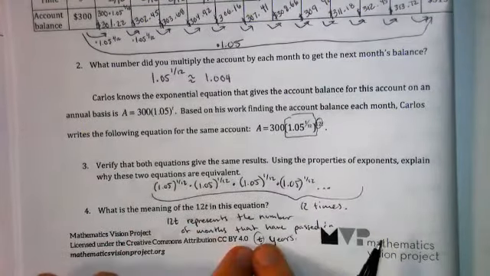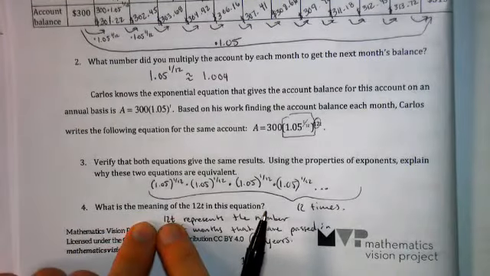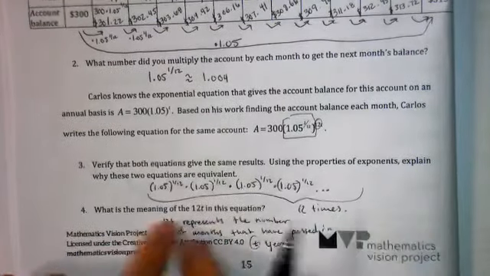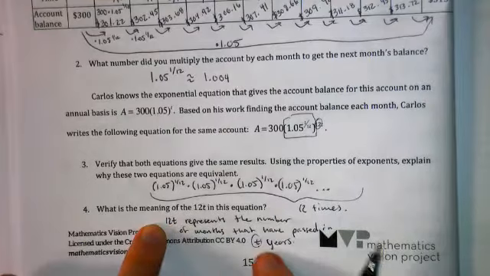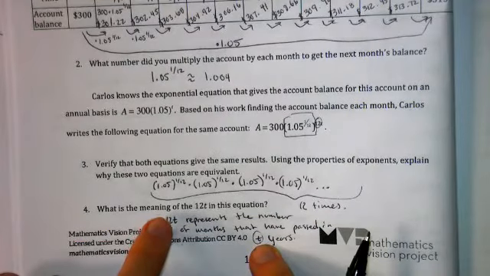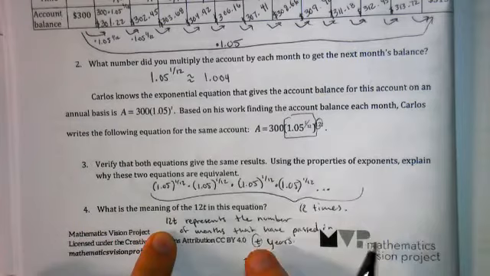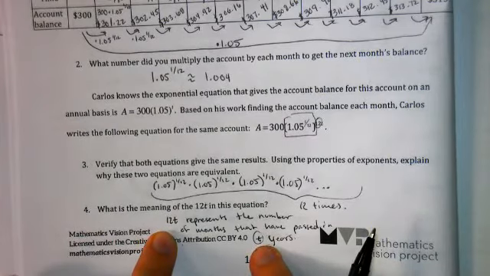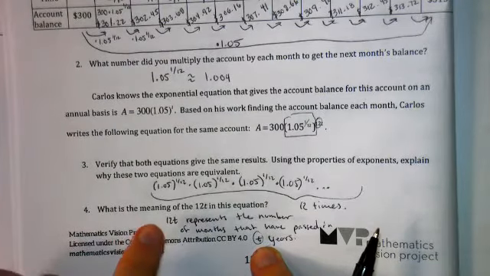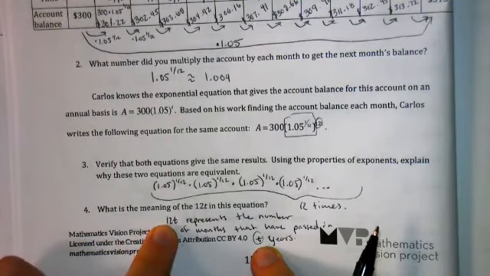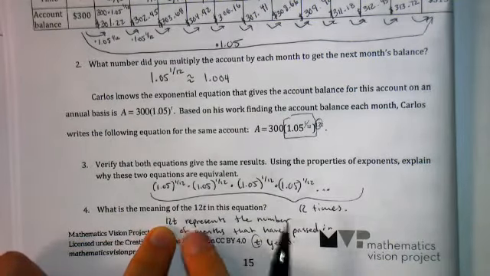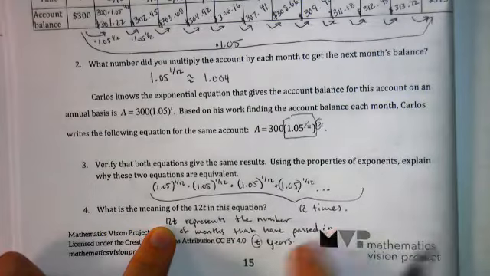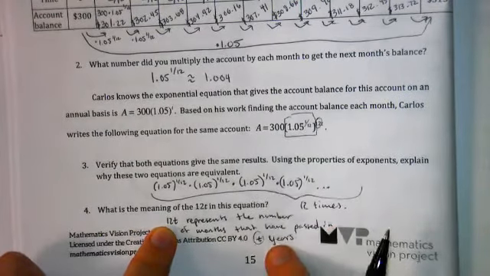If t is 1 year, then there will be 12 months that have passed. If t is 2, then that will be 24 months that have passed. If t is 1.5, then that would be 18 months that have passed, and so on and so forth. So 12t represents the number of months that have passed in t years. Okay, let's continue.